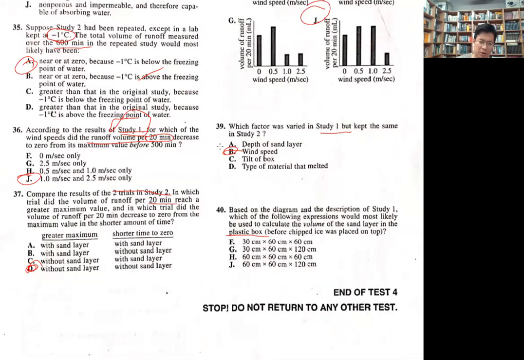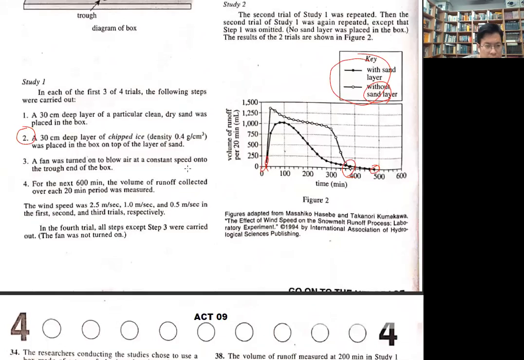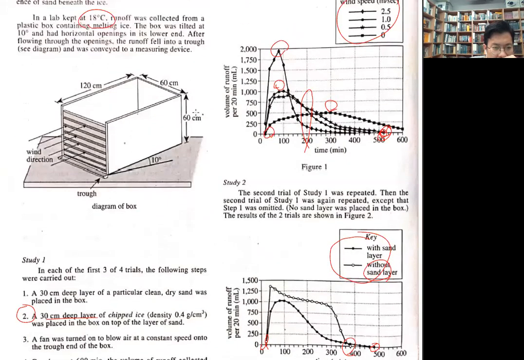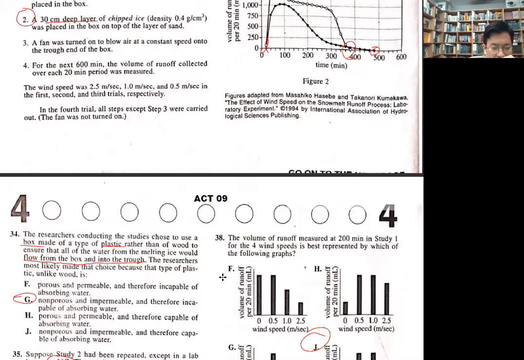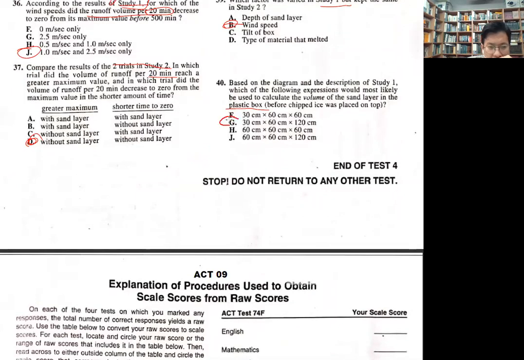Sand layer, plastic box. 30 centimeter thick layer of chipped ice. So half of it then. Okay, so 120 times 60 times 30. 120 times 60 times 30. Okay, G. Okay, that's it.